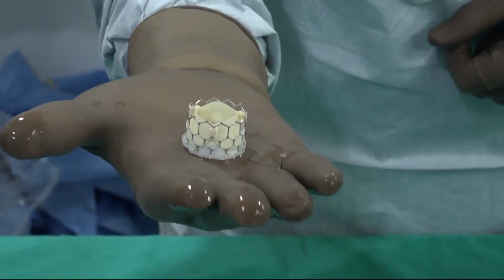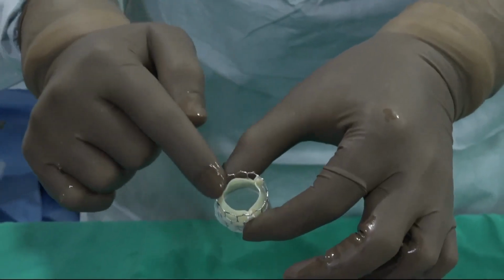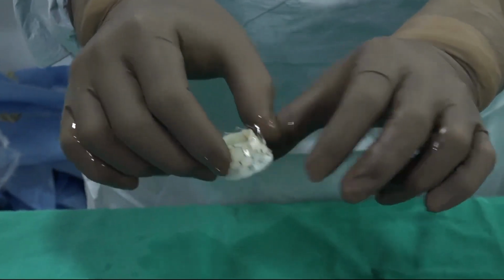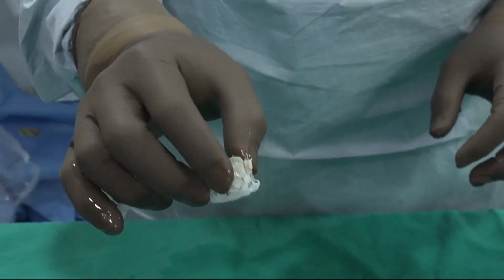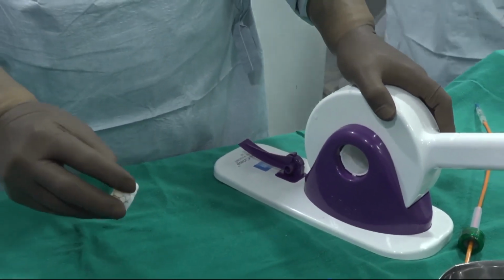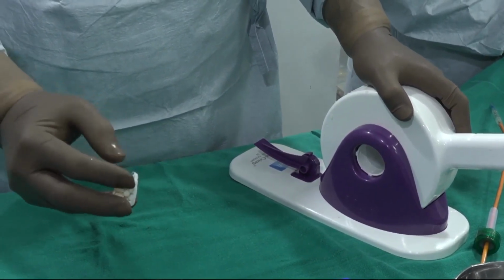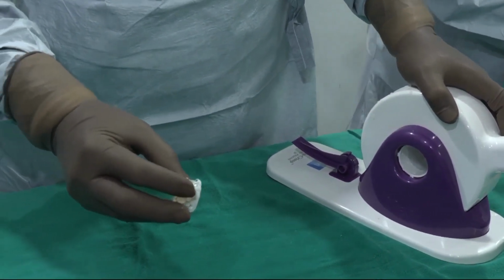That is the valve. These are the 3 commissures, and we will be trying to achieve commissural alignment with a special technique. We derive an angle on the CT on which we decide where the commissure post of the valve has to be crimped, in which angle.